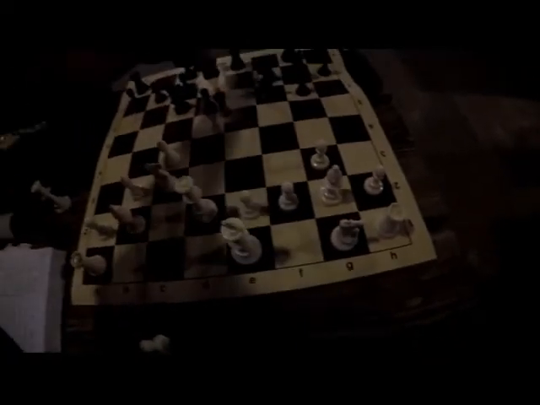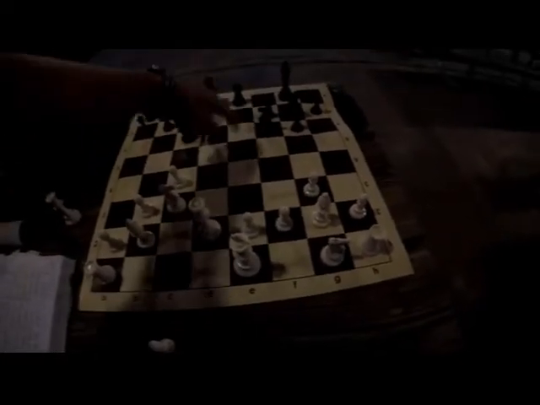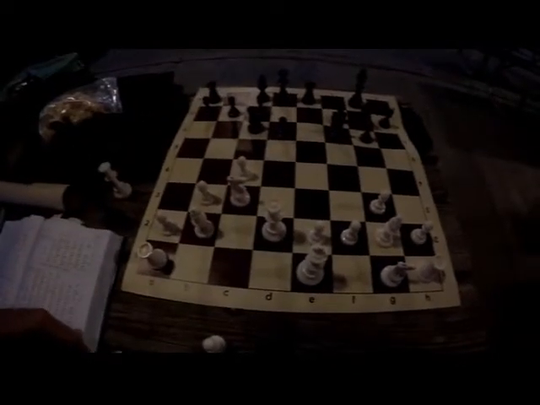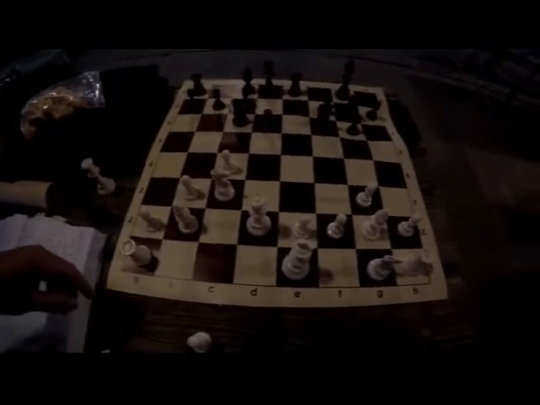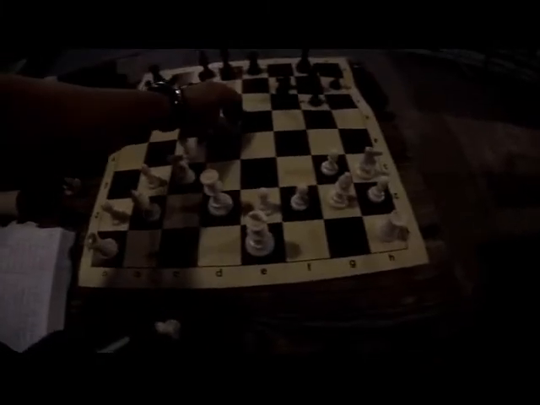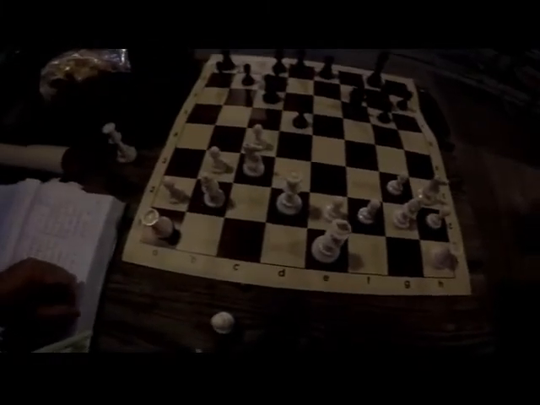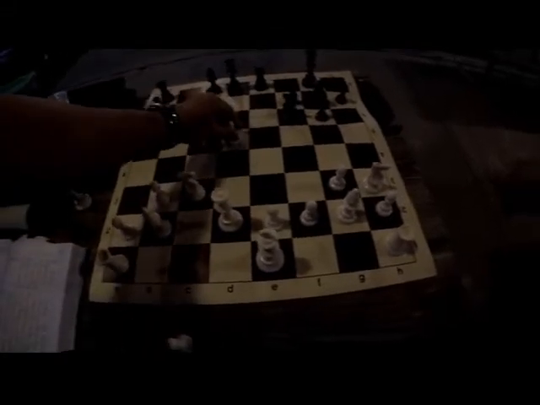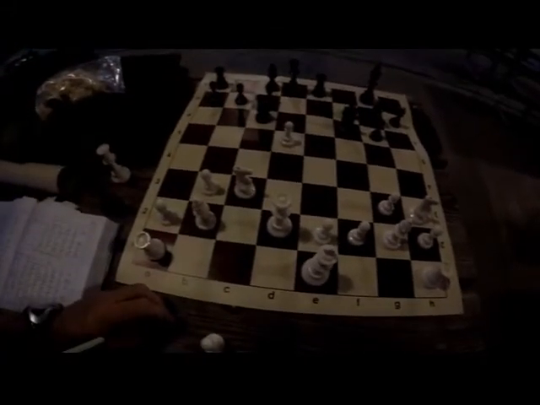But they're gonna put this here on this semi-open file. Go over. Now, black hits the center. They're going to take, okay.